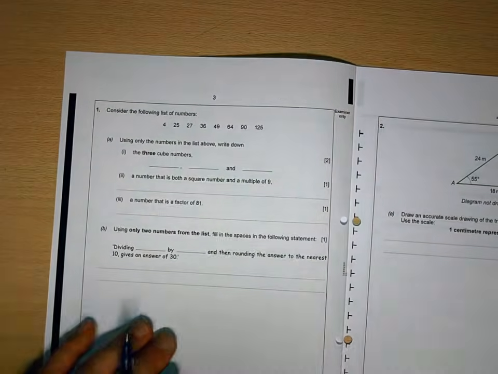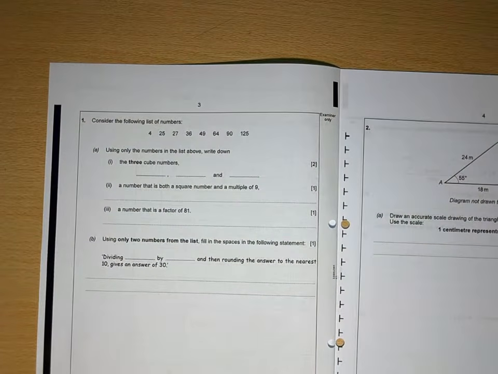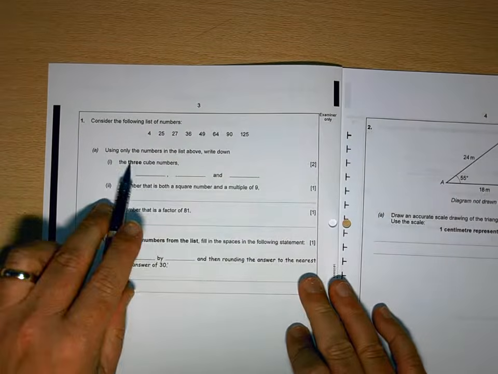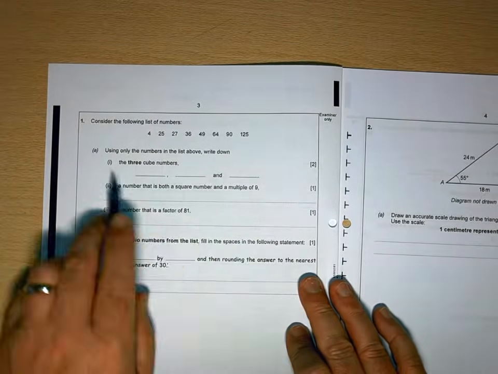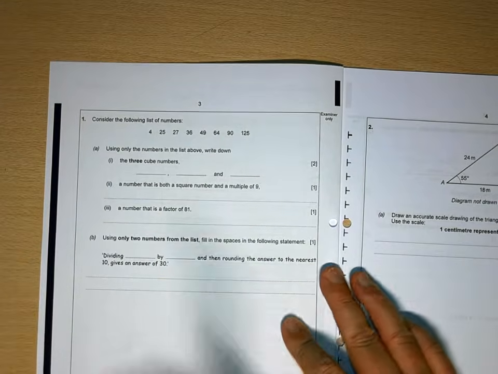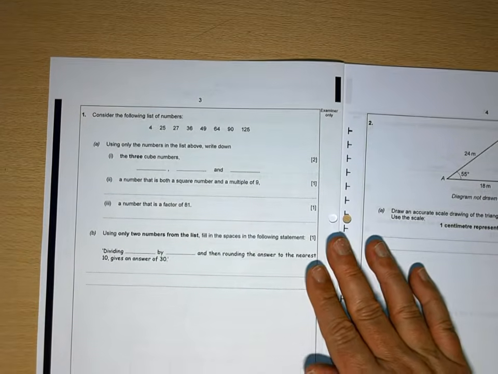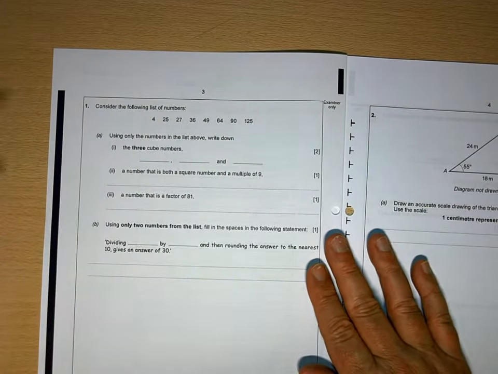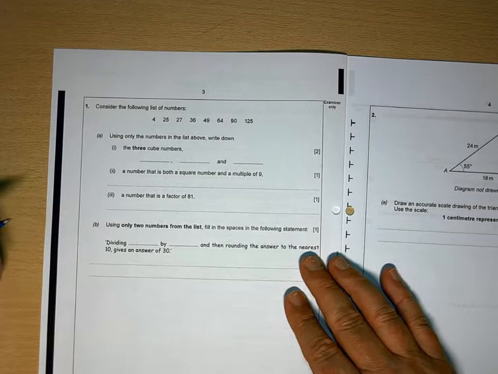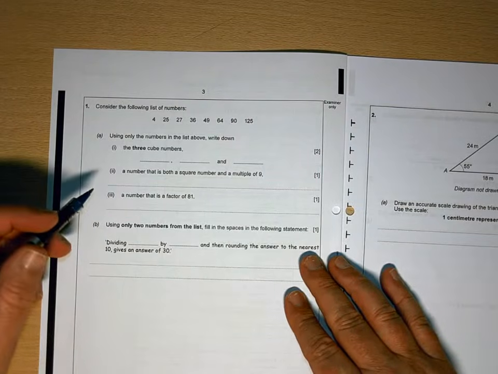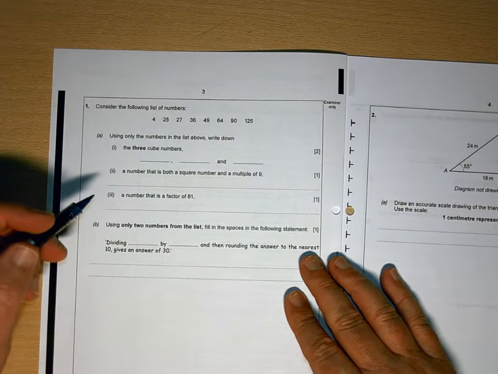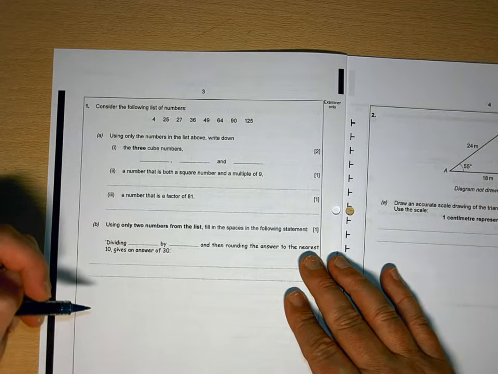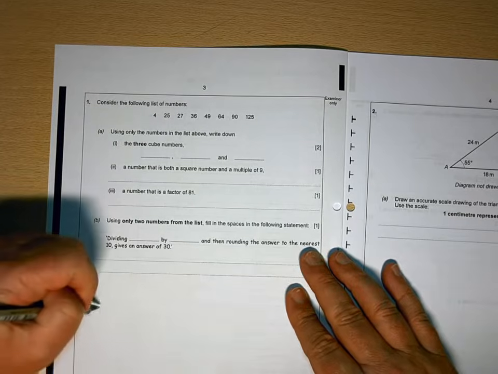So we start off. Consider the following list of numbers. Using only the numbers in the list above, write down the 3 cube numbers. So square numbers come up quite frequently. This is an unusual one for a cube number. You should know or be able to figure out that if a square number is something you get by multiplying a digit by itself, then a cube number would be multiplying by itself 3 times.